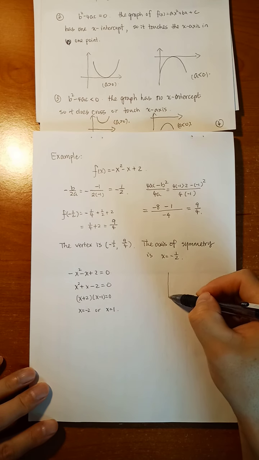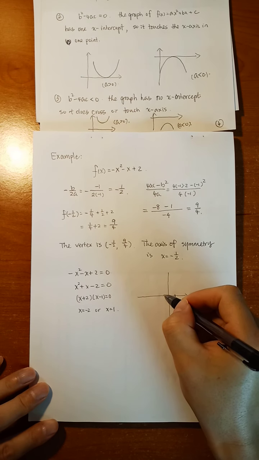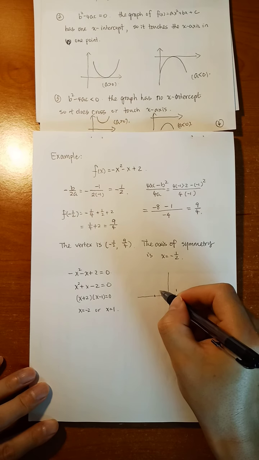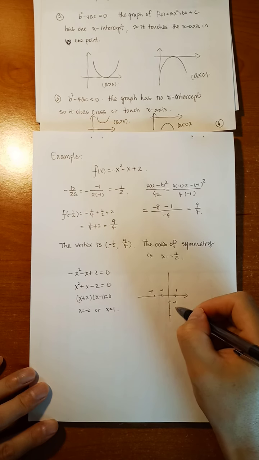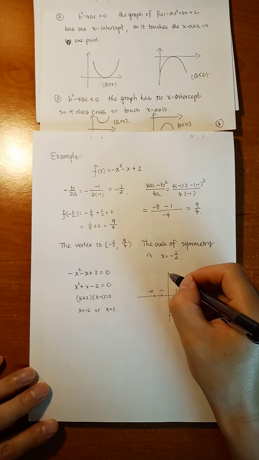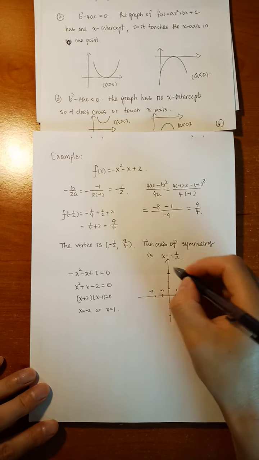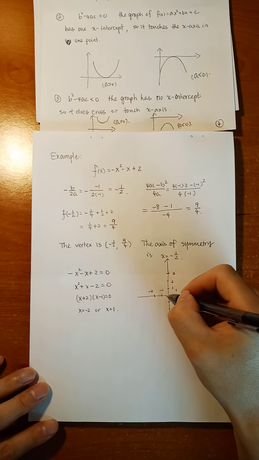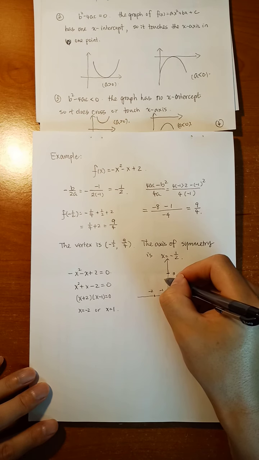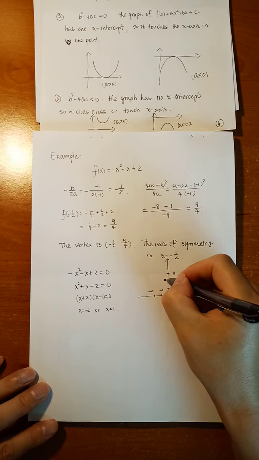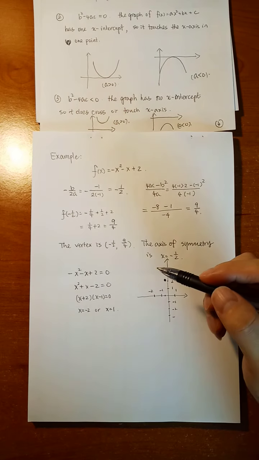Okay, now let's try to graph it. This is negative 1, negative 2, 1, 2, 3. 9 over 4, up 1, 2, 3. This is 1/2. 9 over 4 is possibly here. 9 over 4 is here, and it opens down. It opens down because of the negative x squared.